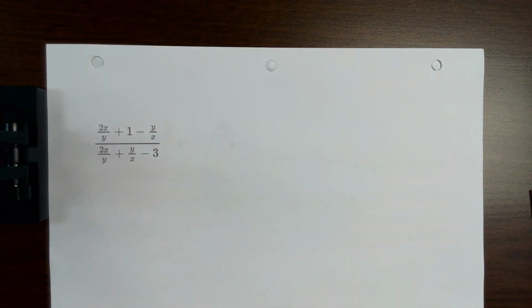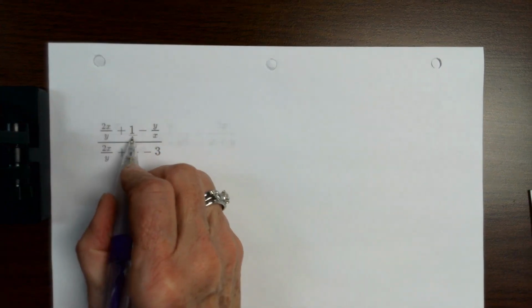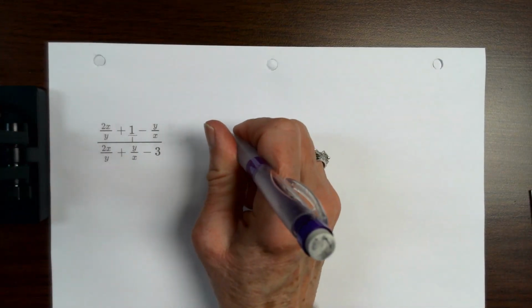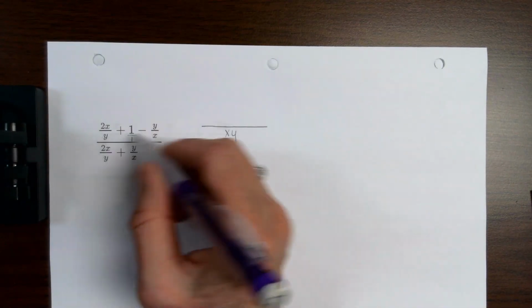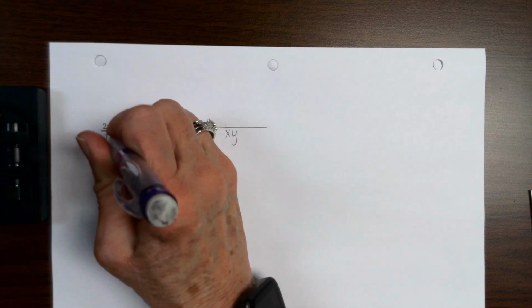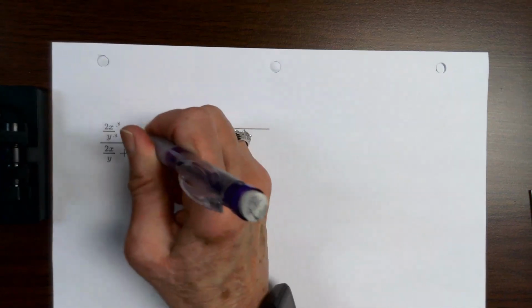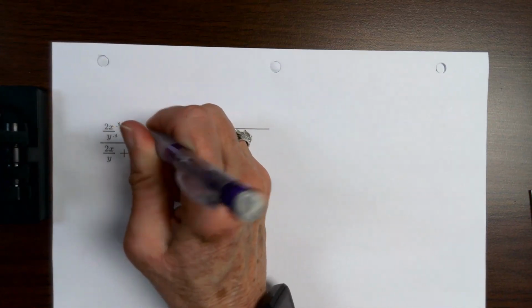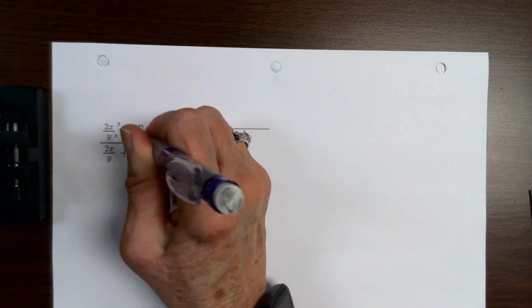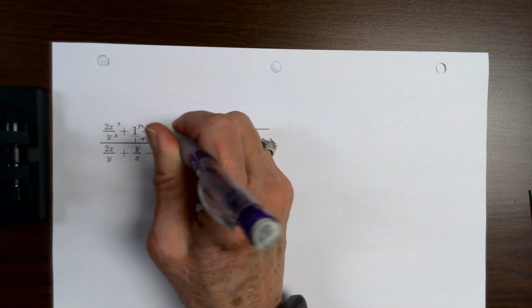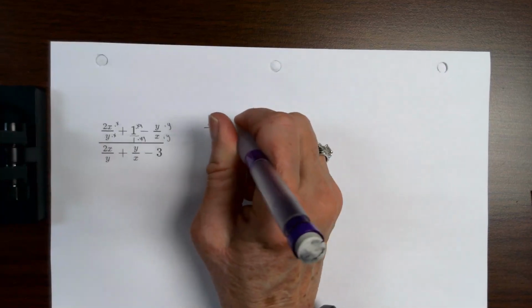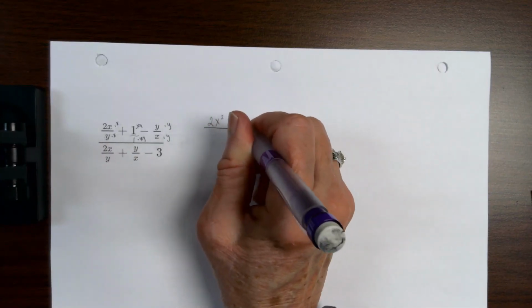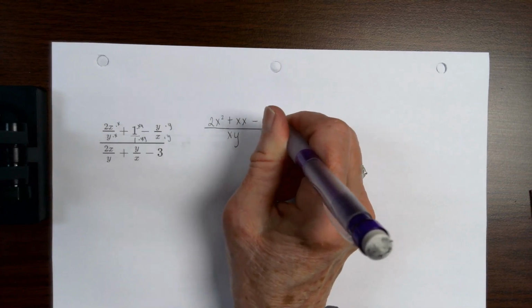Okay, if I look at the top, I have to come up with a common denominator. This is underneath 1, so my common denominator on the top is going to be xy. It's going to be the combination of that and that. So this one is missing an x. This one is missing an xy. And this one is missing a y. So that's going to give me a 2x squared plus xy minus y squared.